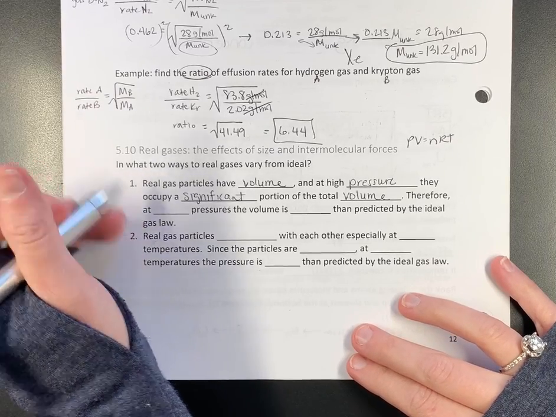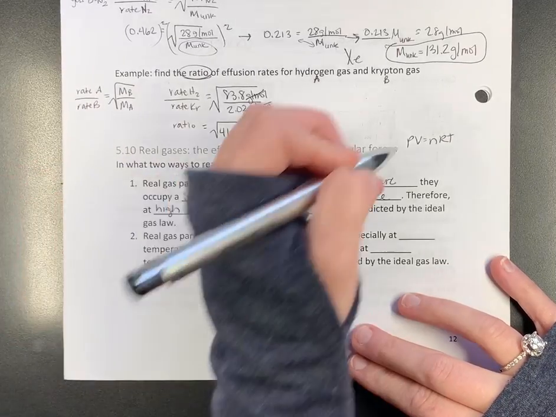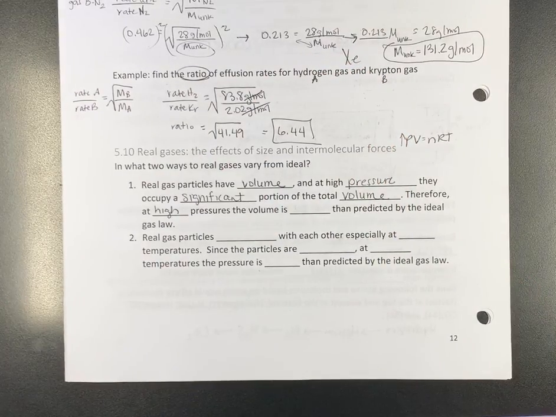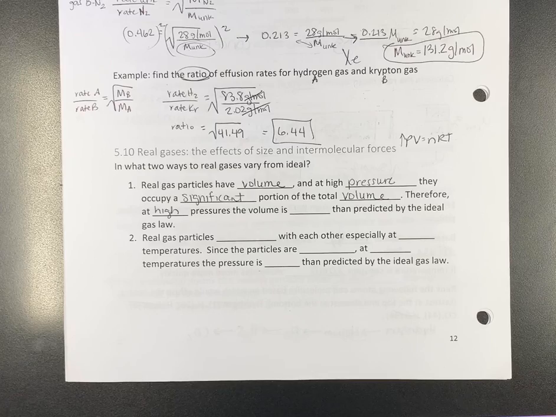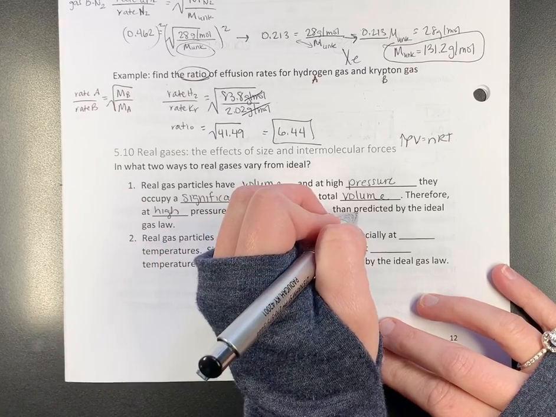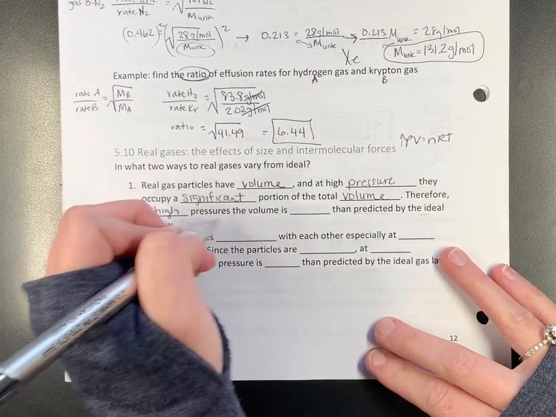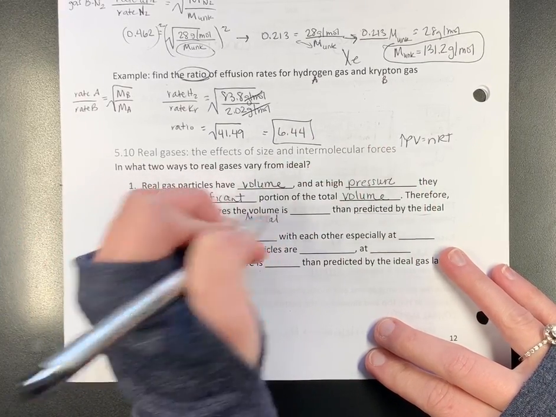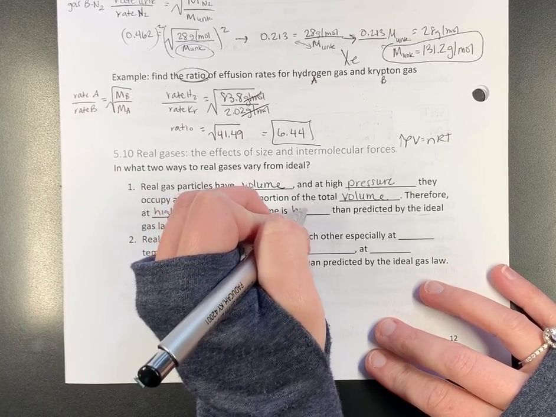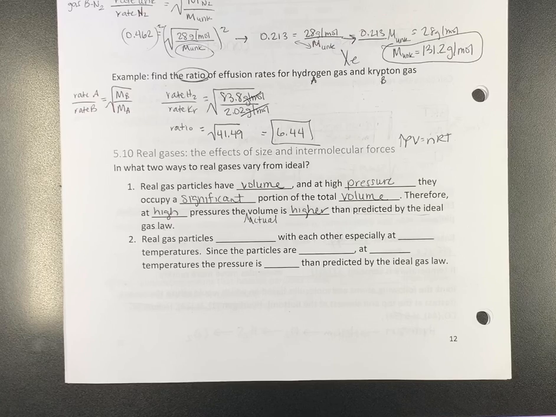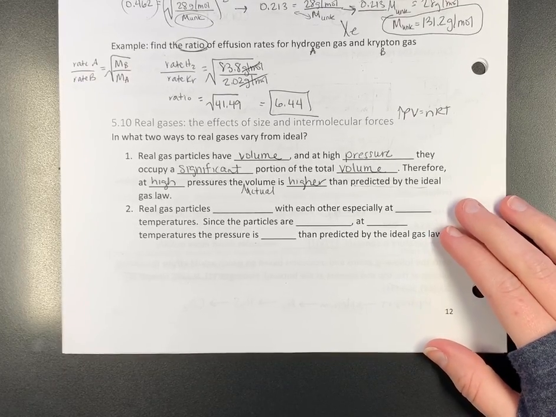At high pressure, so when pressure is really high, the volume, what we predict by the ideal gas law, is going to be too low. So the actual volume, the real volume, is higher. So at really high pressure, volume is higher than what you calculate. So it has to do with pressure and volume.